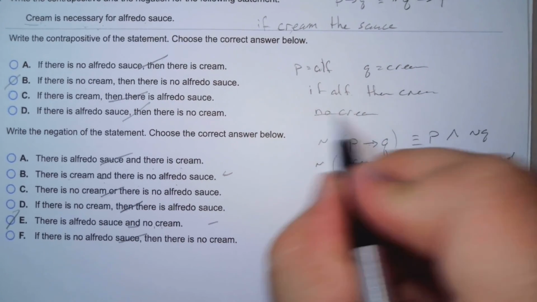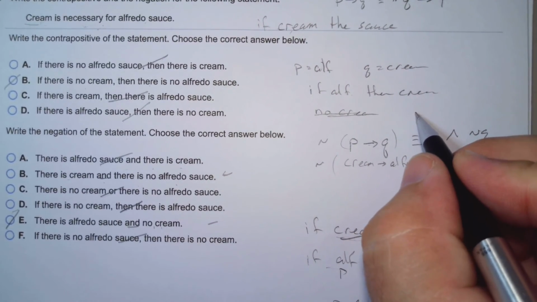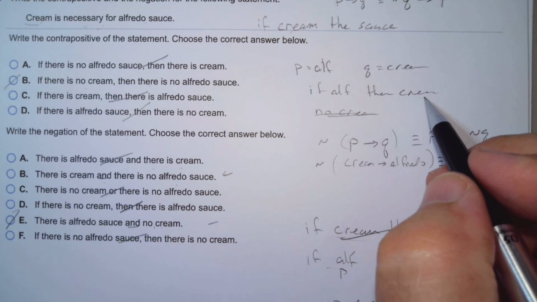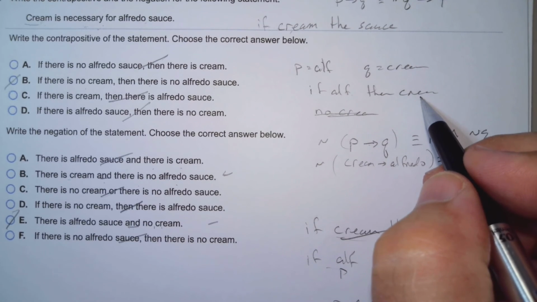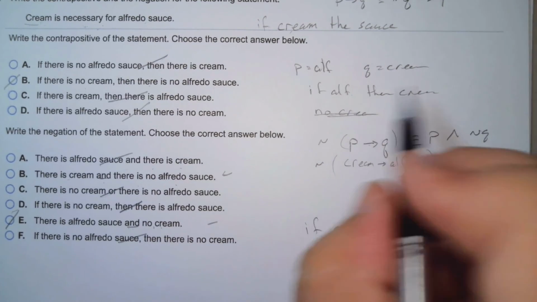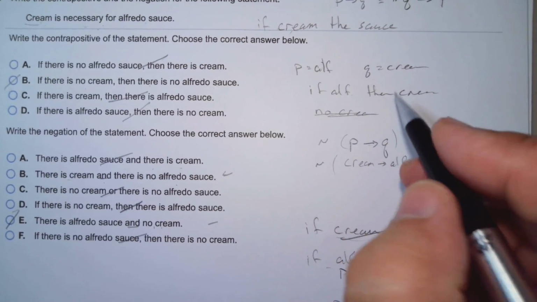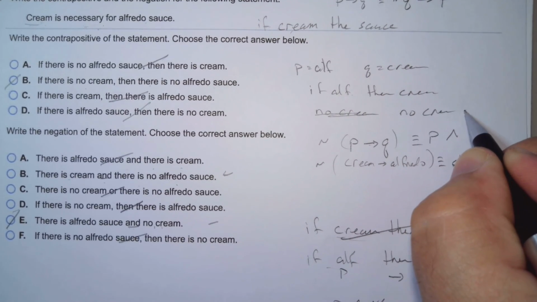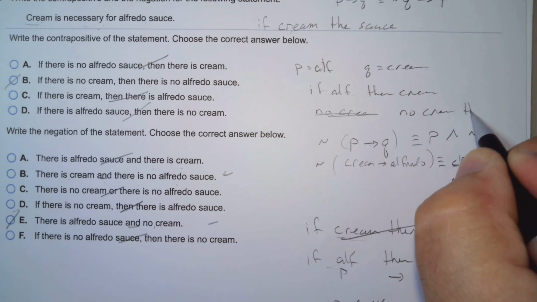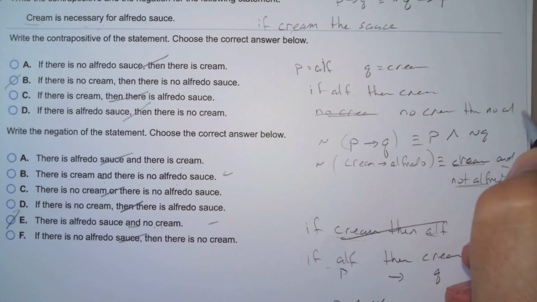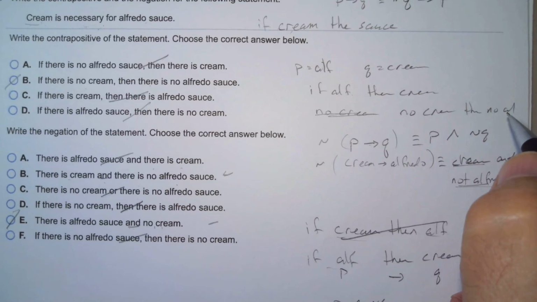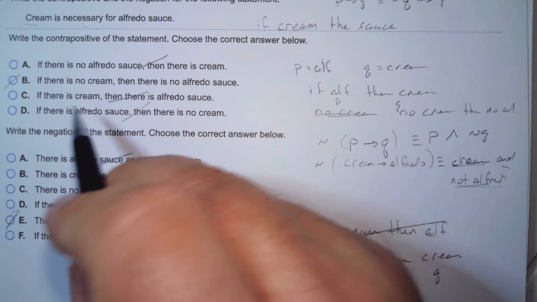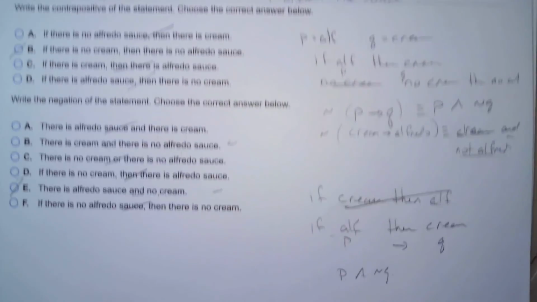No, the negation is Alfredo. So let's flip these two around. So it's no cream, then no Alfredo. Yeah. So this is P and Q. We flip them and negate them. If there's no cream, yeah. Okay, yeah. So those are the answers.